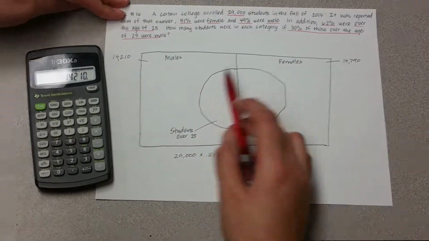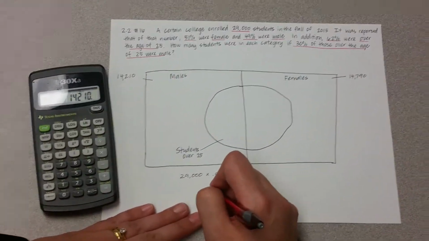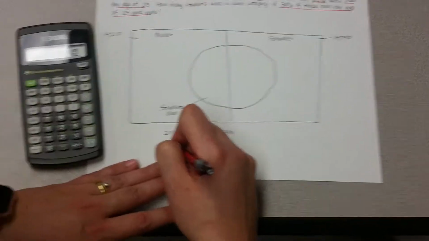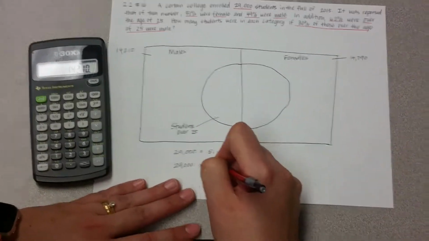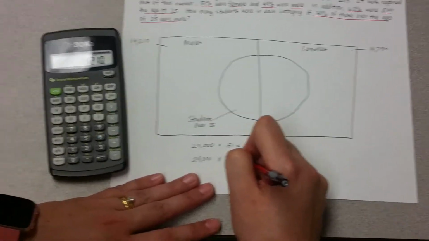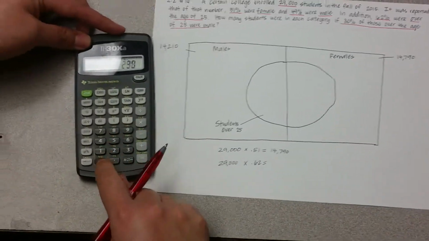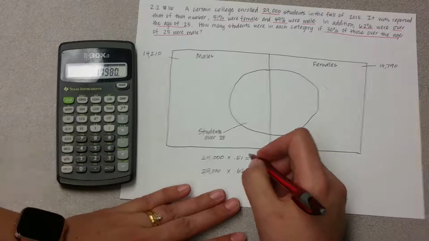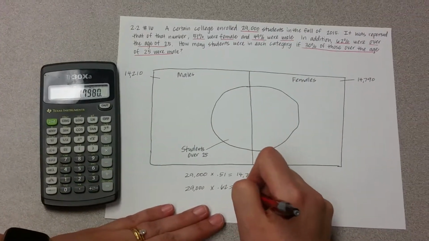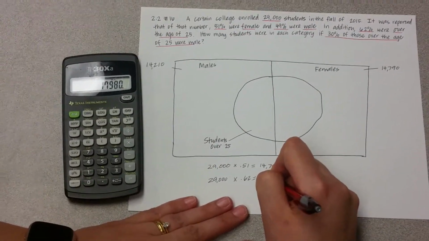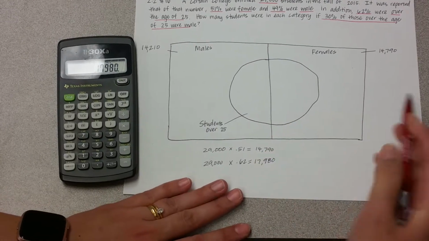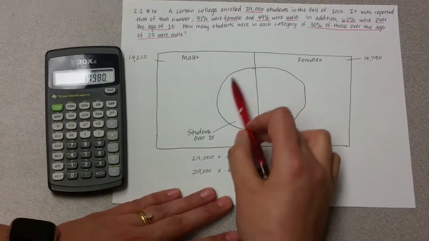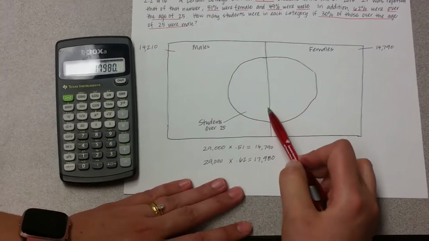Okay, now it tells me that 62% of them were over the age of 25. That's how many go in this circle. So let's see how many goes in that circle. I'm going to take 29,000 and multiply it by 0.62. So 29,000 times 0.62, and that is 17,980.